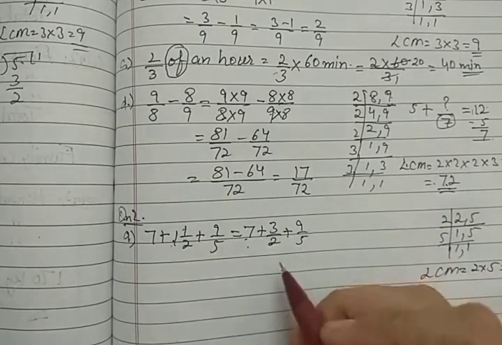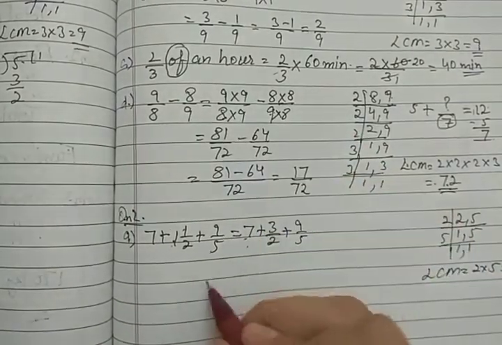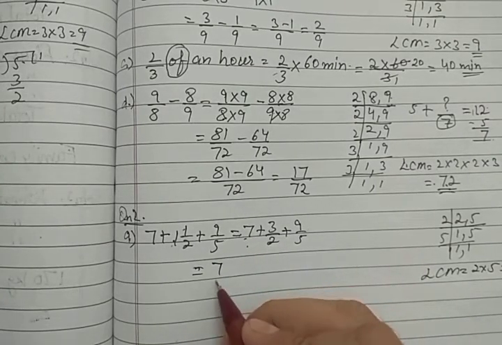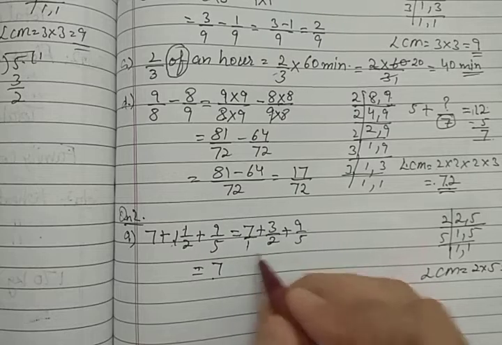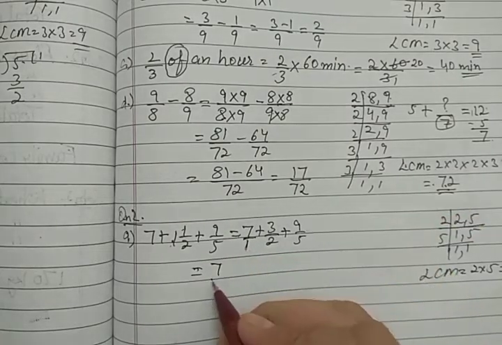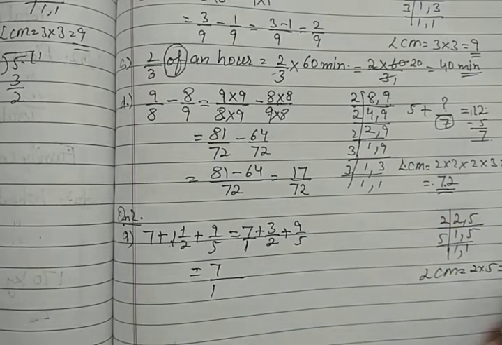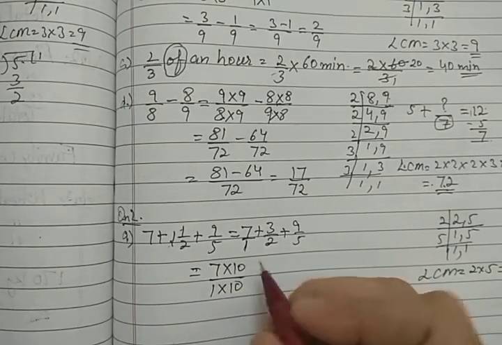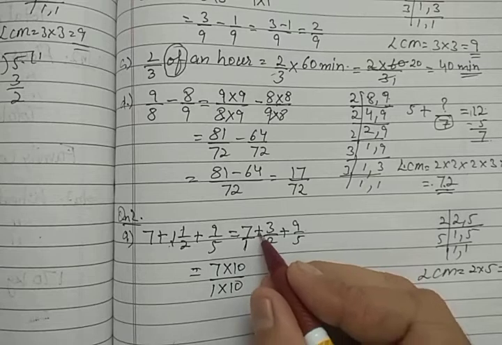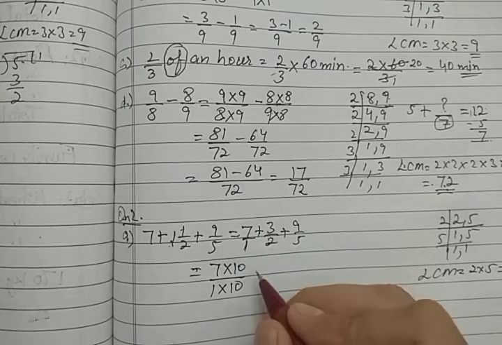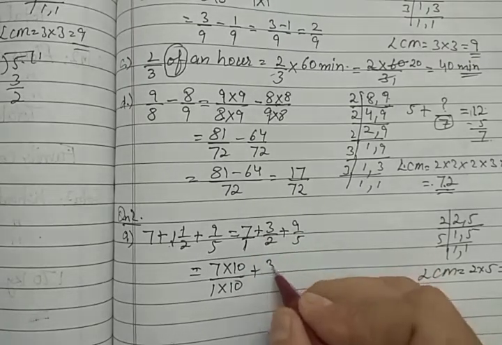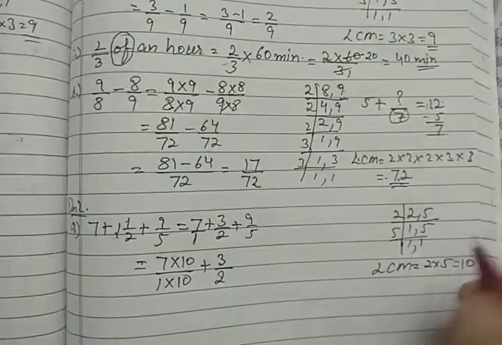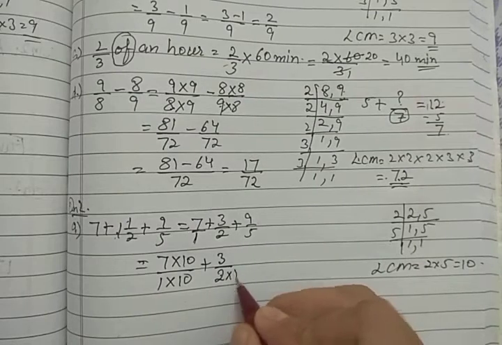So again we have to solve it in the same way as we did the subtraction above. So first is your 7 upon 1. When we have nothing below, we can write 1 below. Recite the table of 1 till the LCM. 1 10s are 10, so we have to multiply it by 10. Then whatever sign is in between, if it is plus then plus, if minus then minus. So here is plus 3 upon 2. Now recite the table of 2 till the LCM, that is 10. So 2 5s are 10.